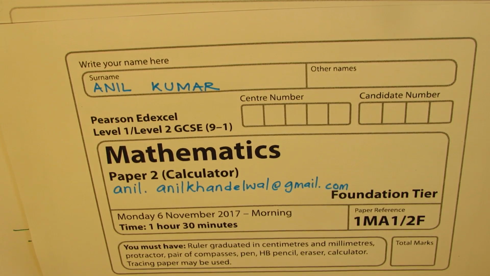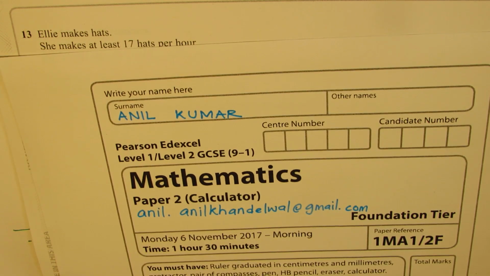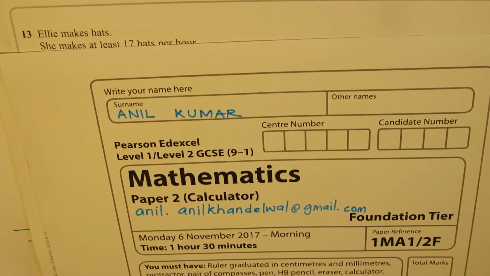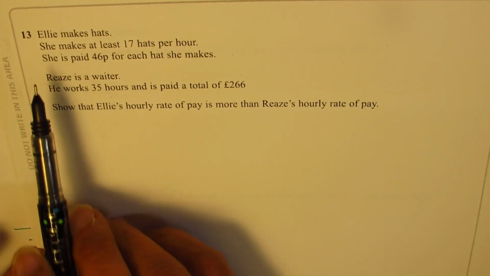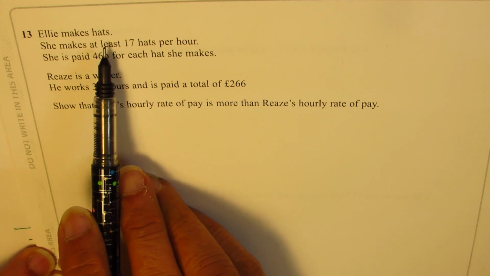Here in part 2, we will solve questions from question number 13 to 24. This is foundation level paper 2 where the calculator is allowed. So let's continue. Question number 13 here is Ellie makes hats.